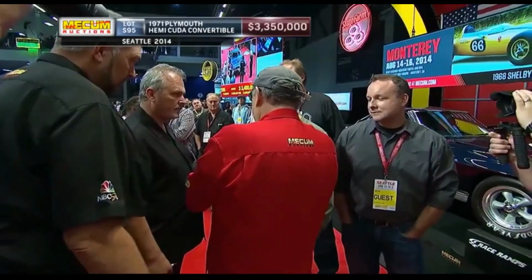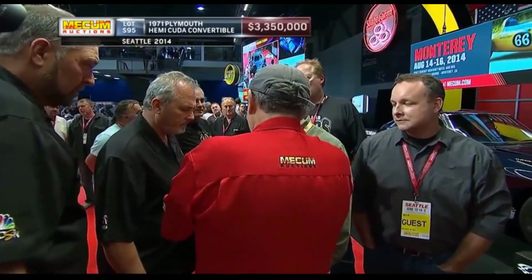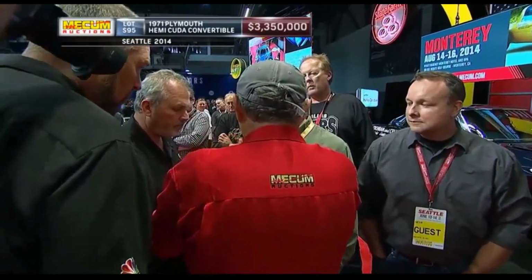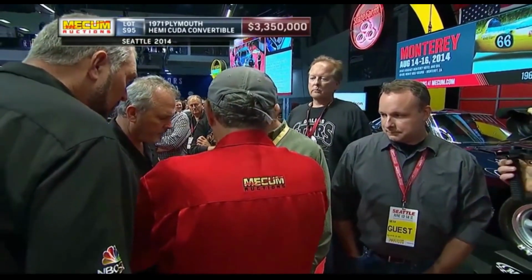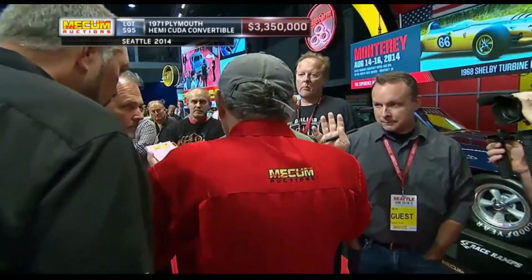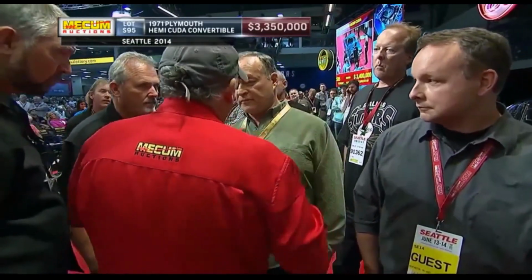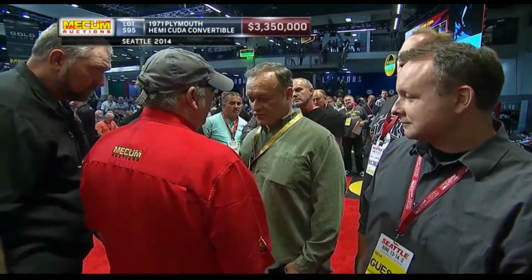Even though this car has been restored, I still consider it a survivor. Original drivetrain. Just think of how many different things could have been done to this car over the years. It would not make it as original as it is. Yeah, that's a great point. Yeah, absolutely. We said earlier the only documented one with the original engine still in existence. You know, talk about this for the future, too.